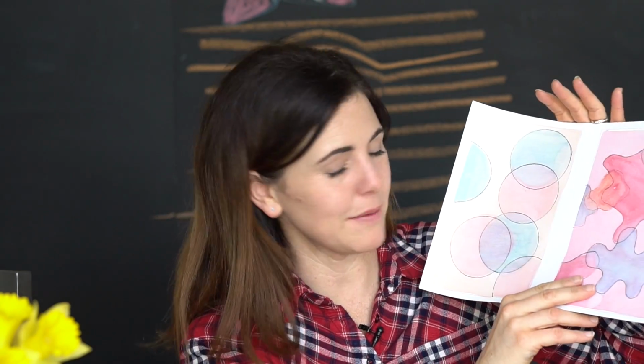This is what it is going to end up looking like. So these are my geometric shapes and these are my organic shapes. I don't know if my camera is even in focus, if you can even see these, because I'm doing this by myself, but hopefully you can see it. And this is kind of what it's going to turn out to be. So anyway, let's get started.